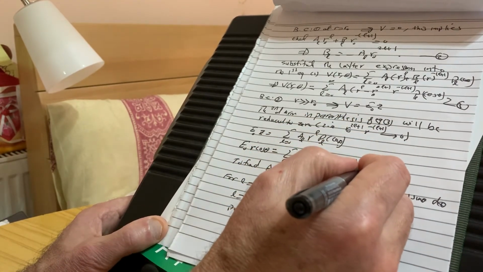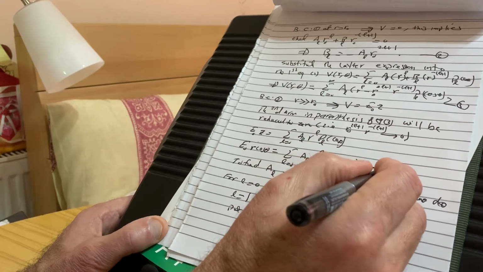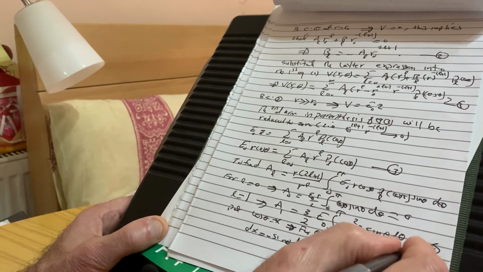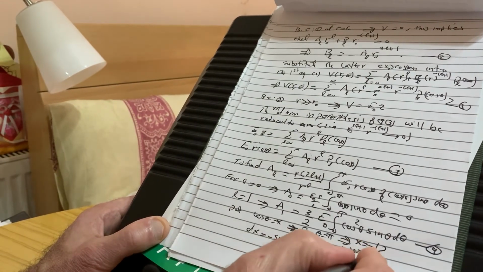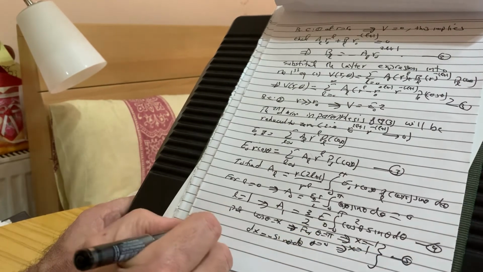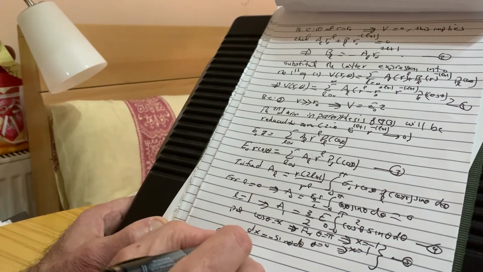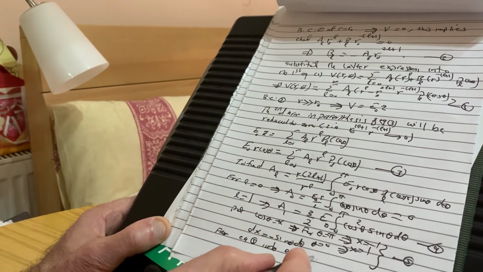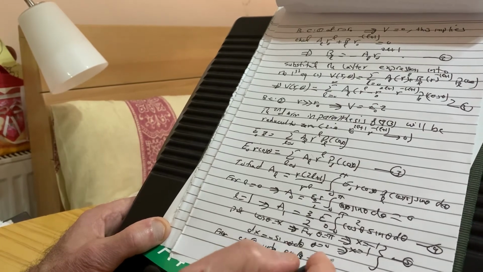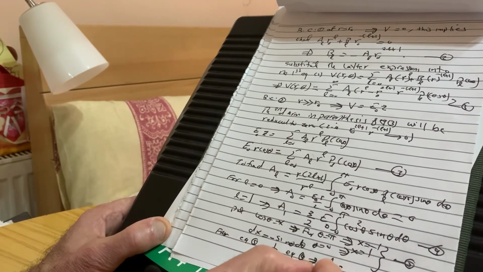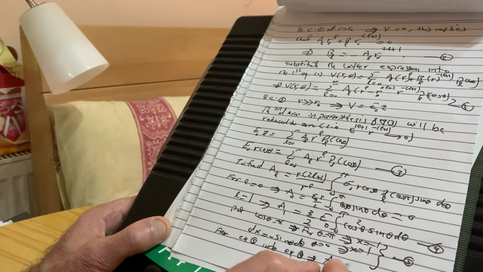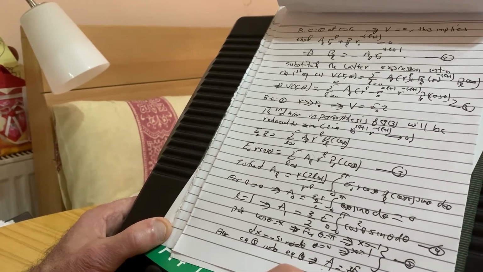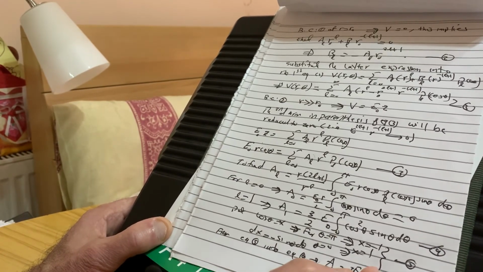We can call this 3 and call that 4, and we substitute all these, which is 5, from equation 5 into equation 4. We get A1 equals 3/2 E naught times x cubed over 3 from -1 to +1.